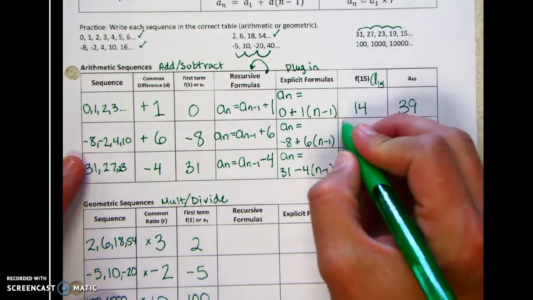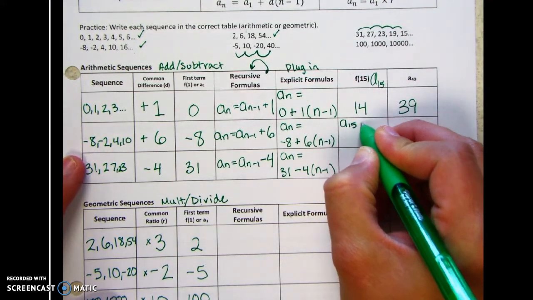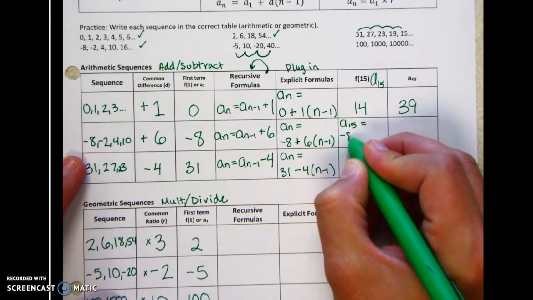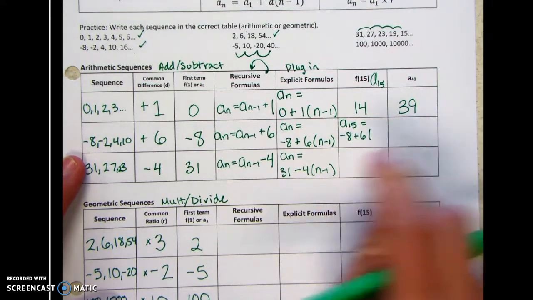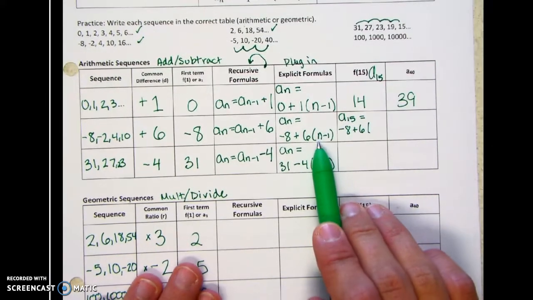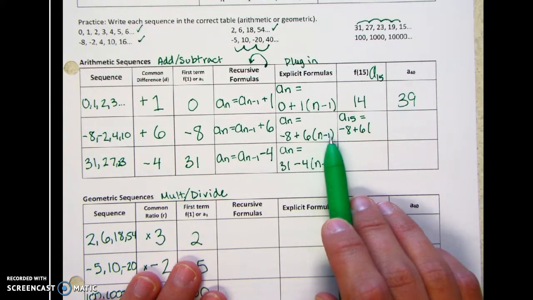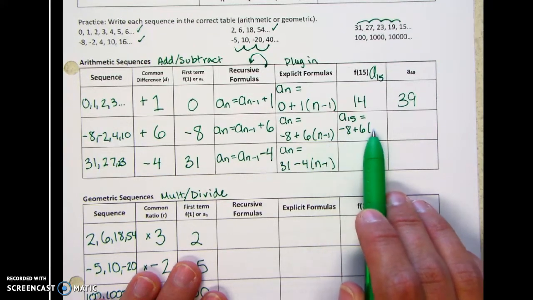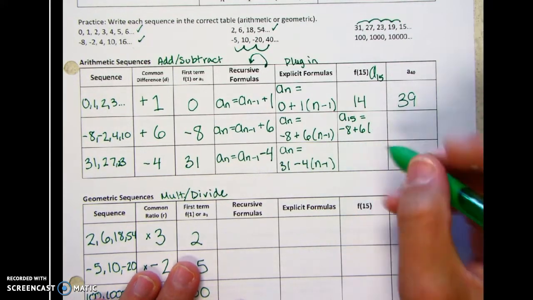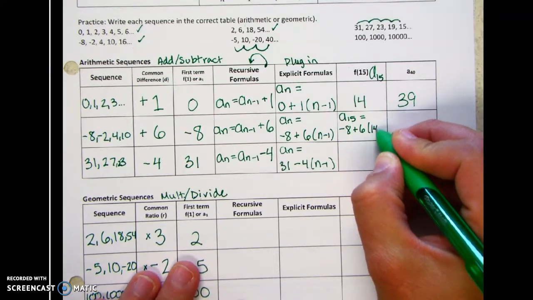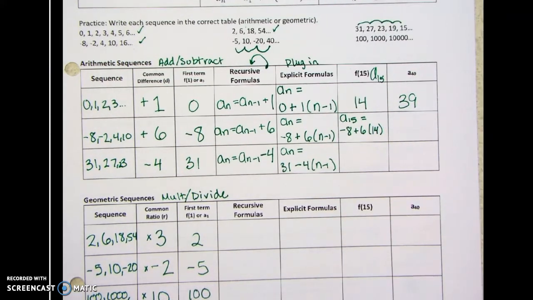So if we want the 15th term, then you can take -8 plus 6. n stands for 15. So if this says n minus 1, what's going to go here? 14. And these boxes are way too small, right?